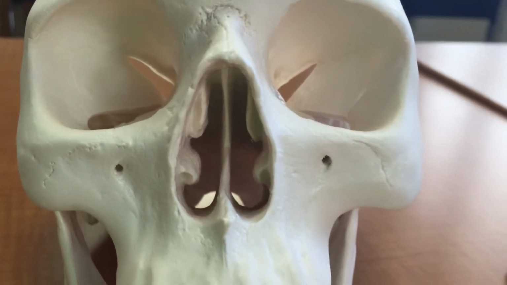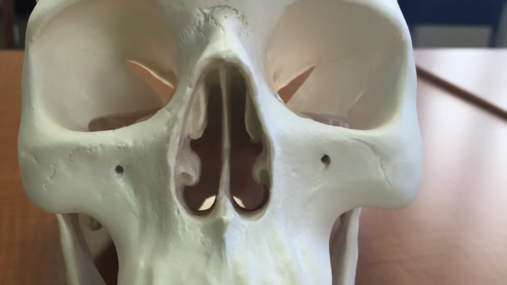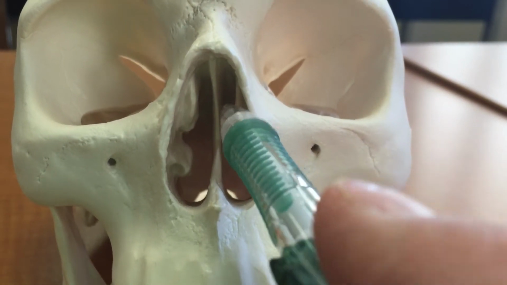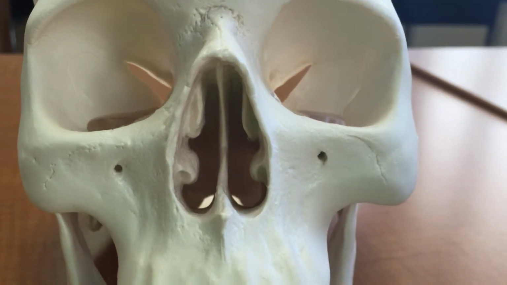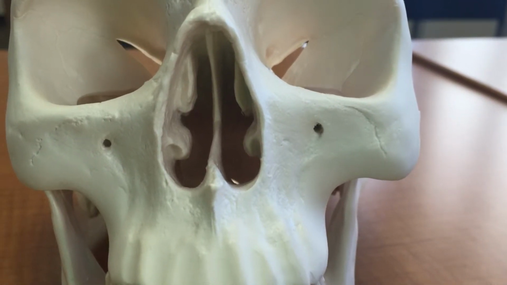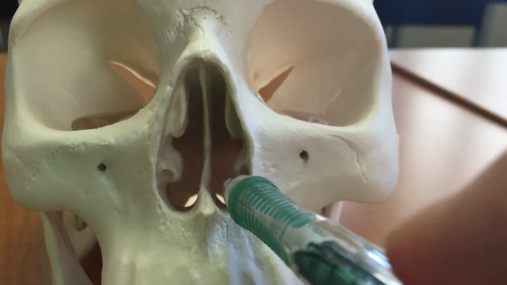While I'm looking directly into the nasal cavity, the last structure that I want to talk about of the ethmoid bone is the nasal conchae. You can see the middle nasal conchae. You cannot see the superior nasal conchae, and you can see the inferior nasal conchae.